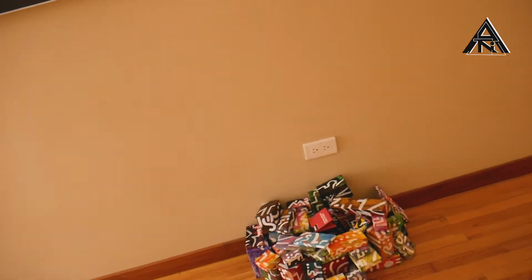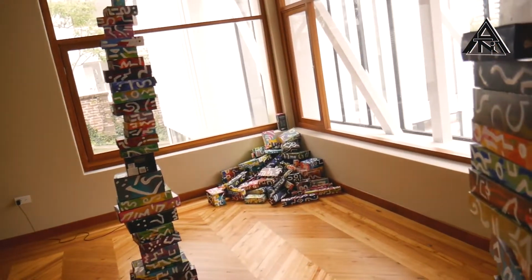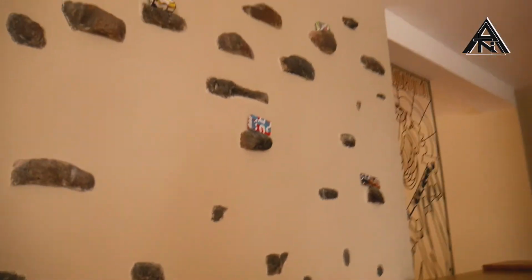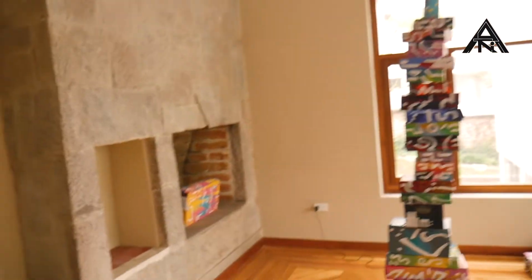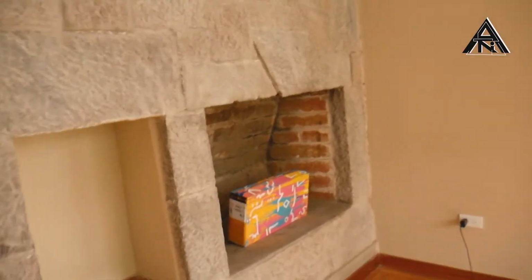I think I like it better that way, so I might make this one and that one a little bit more structured. I also added some boxes on the side, and some little details. Building this pillar was a pain in the ass. It was hard. And there's going to be the donations.